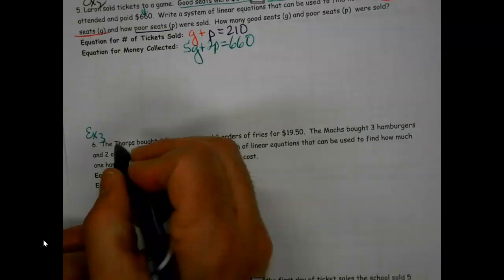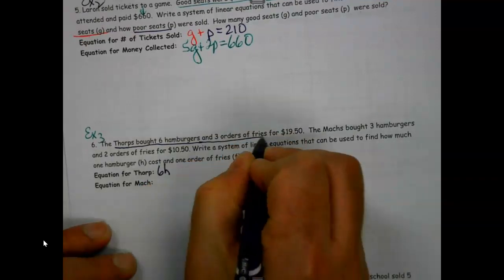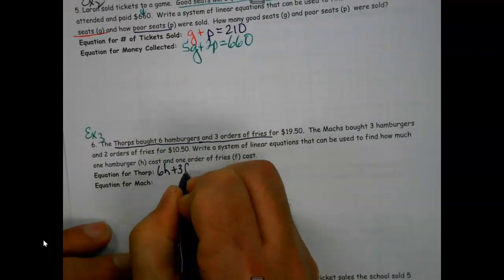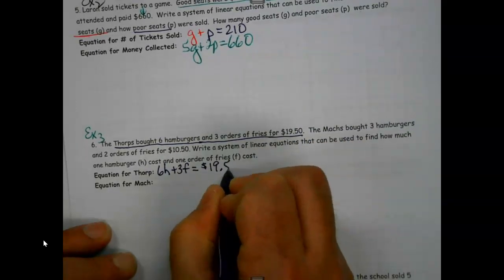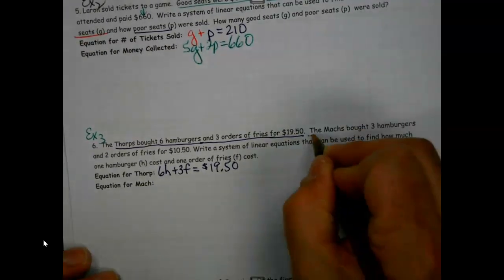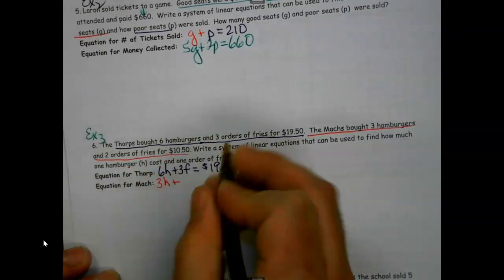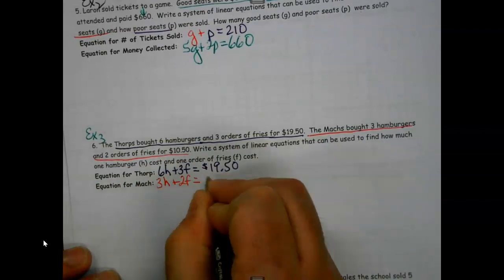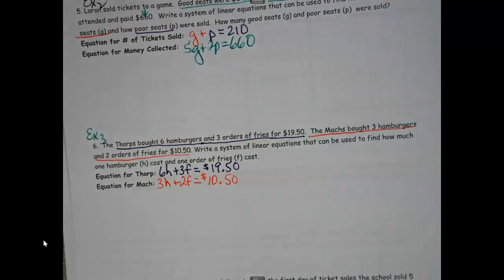I go, okay, Thorpes, 6 hamburgers, 3 fries, $19.50. Everything is there in one sentence. Again, if you like colors, I got colors in the back. Try and find some more even. The Moxes sentence: The Moxes bought 3 hamburgers and 2 orders of fries for $10.50.